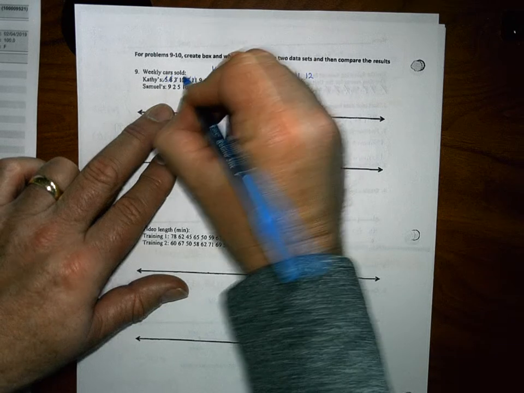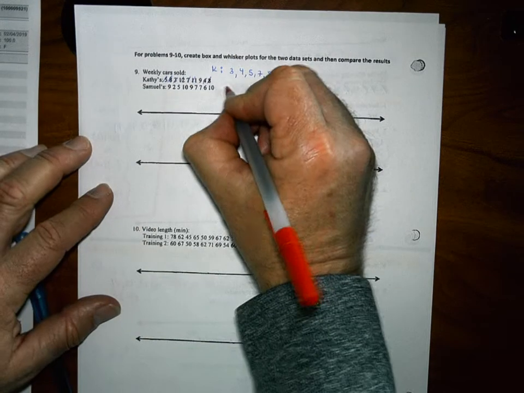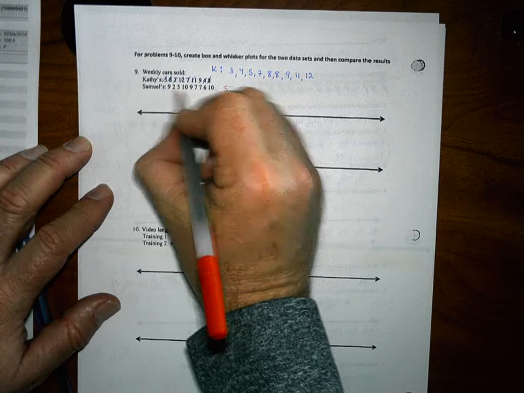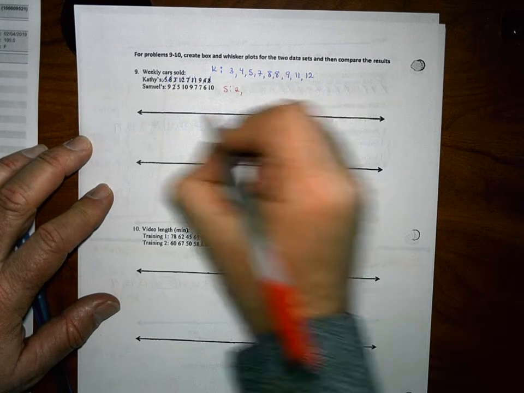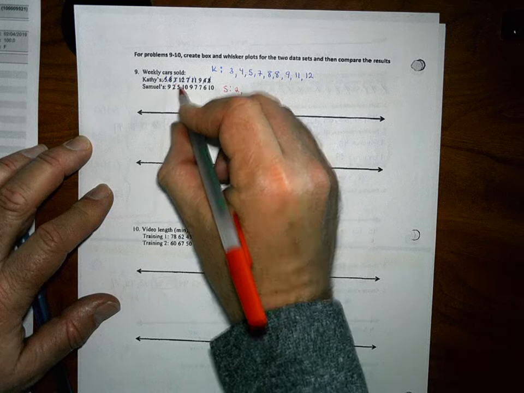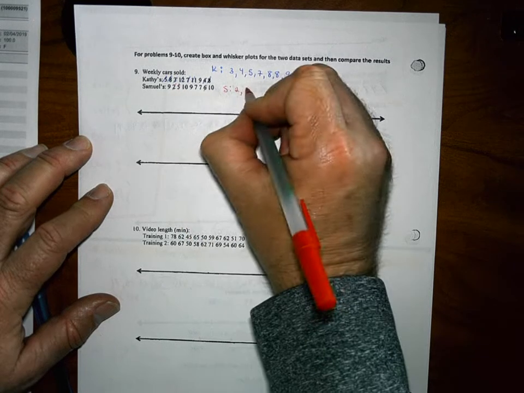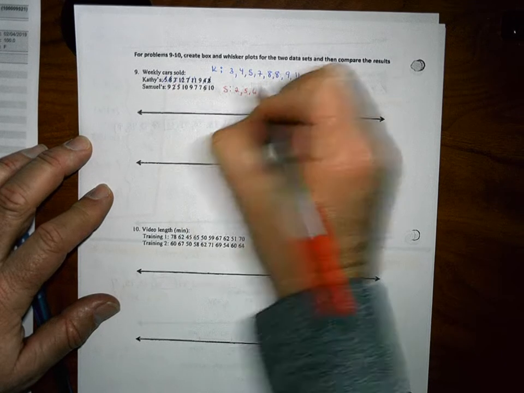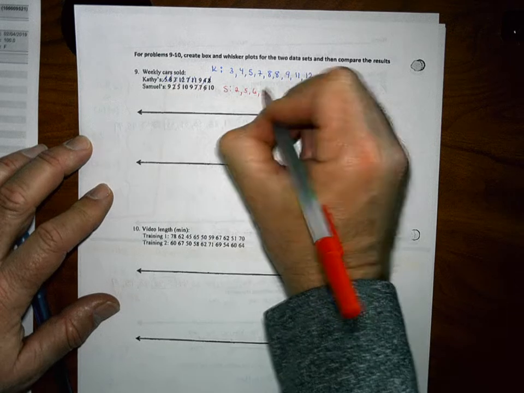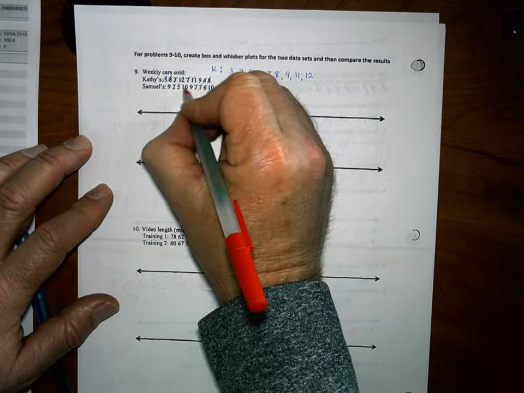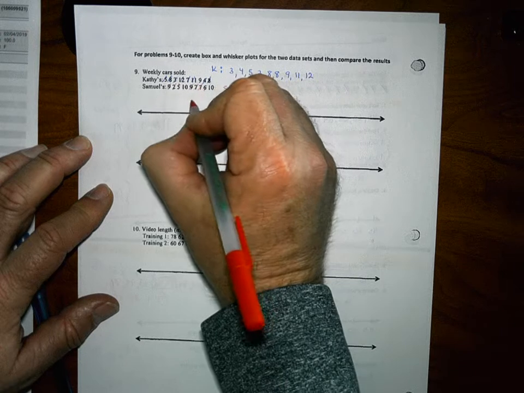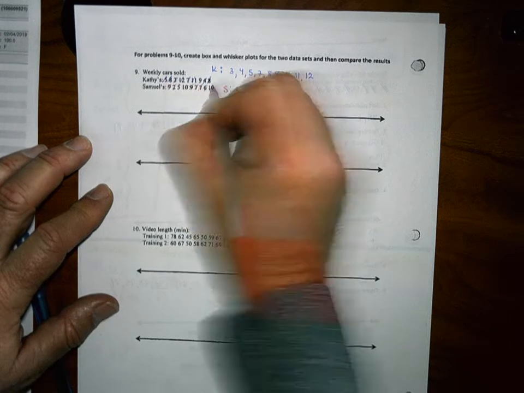Okay, then for Sam, putting Sam's in order. We're sorting the data: smallest was 2, then a 5, then a 6, so 2, 5, 6. Then we have 2 7s, 7, 7, then we have 2 9s and 2 10s for Sam.